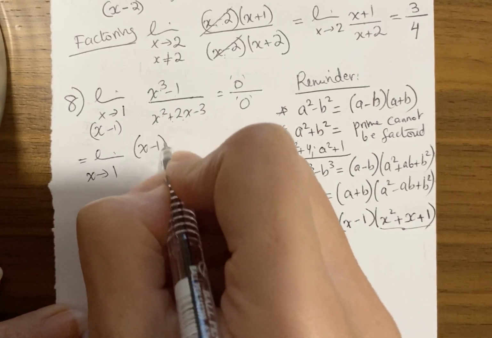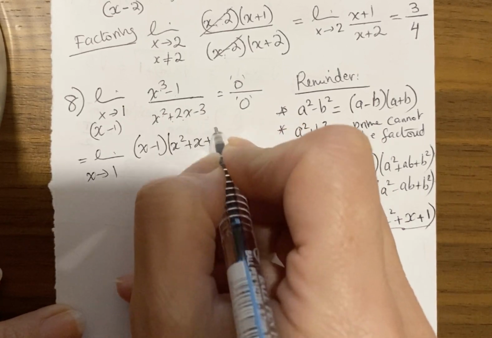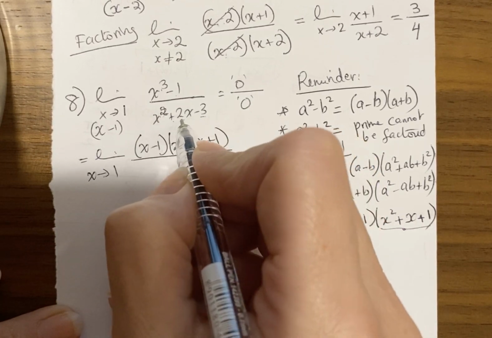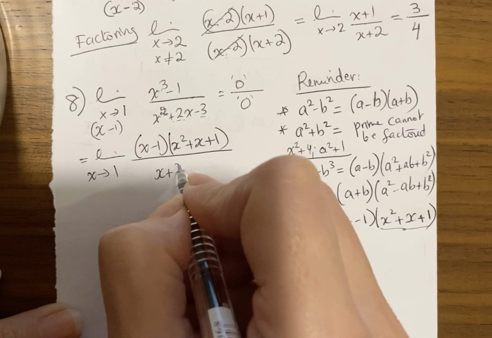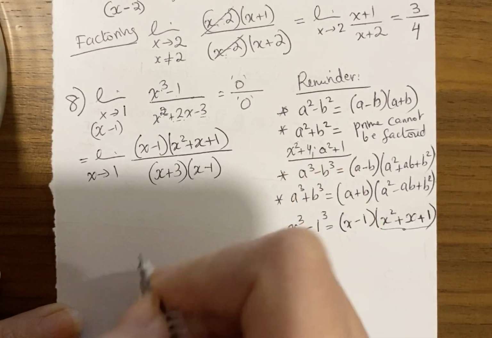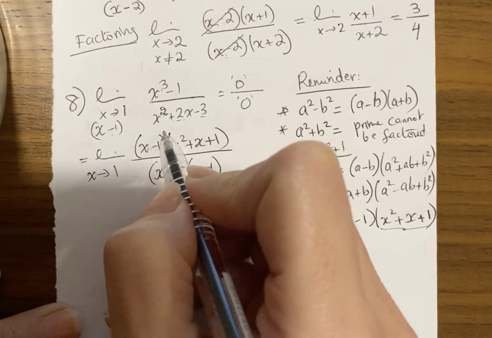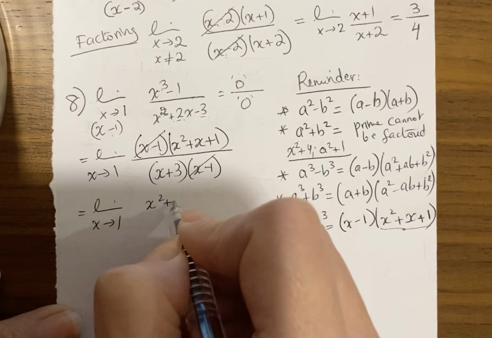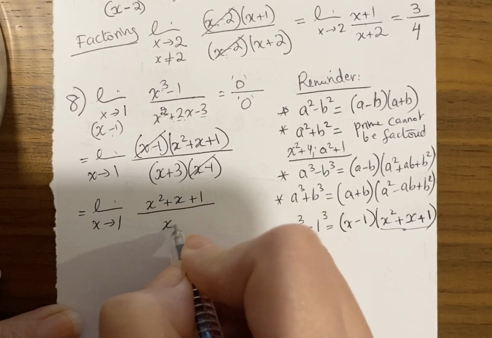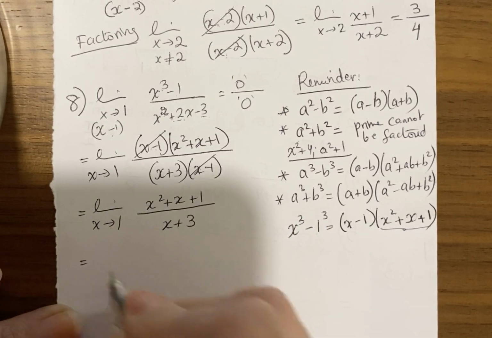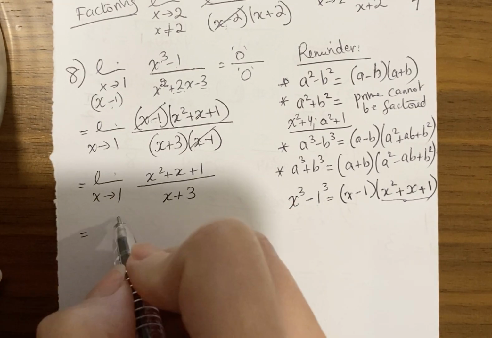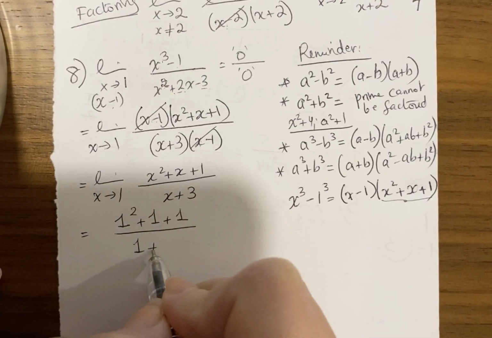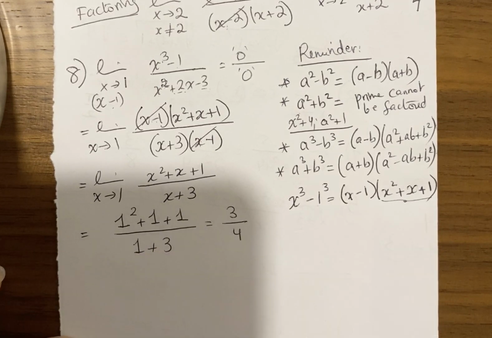So over here, x minus 1 times x squared plus x plus 1. Over here, a quadratic: two numbers whose product is minus 3 and whose sum is 2, so it is x plus 3 times x minus 1. Do you see this is what I was looking for? An x minus 1 up and down. I found them. This means now my simplified form of my function for all values not equal to 1 is this. Now what's the limit of this? The limit of x squared is 1 squared plus 1, over the limit of x is 1 plus 3. So it's 3 over 4.